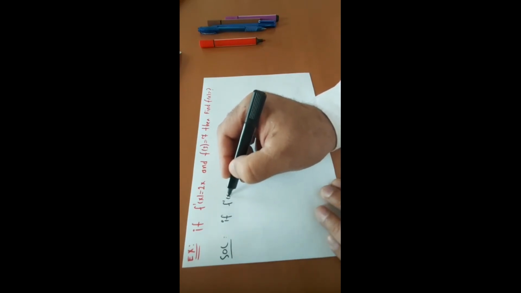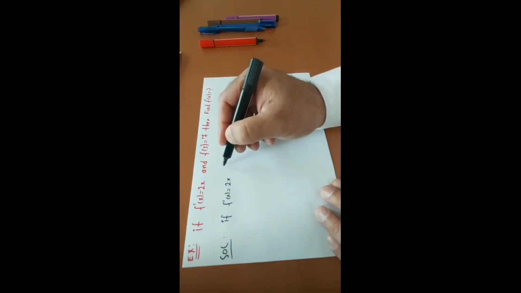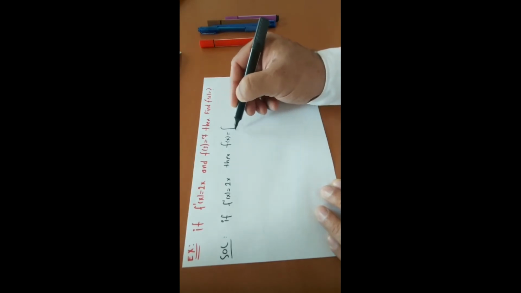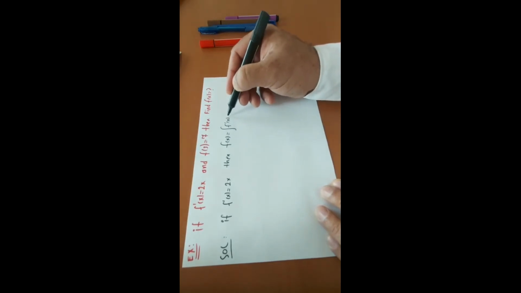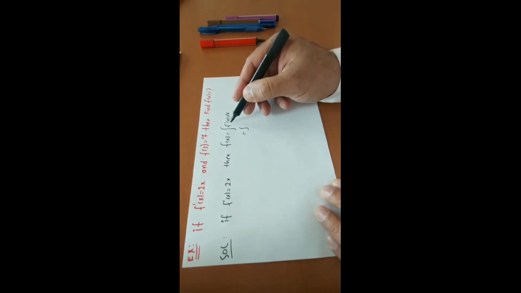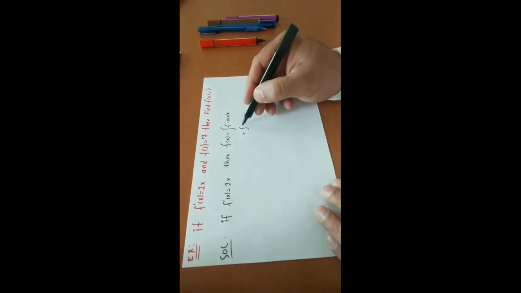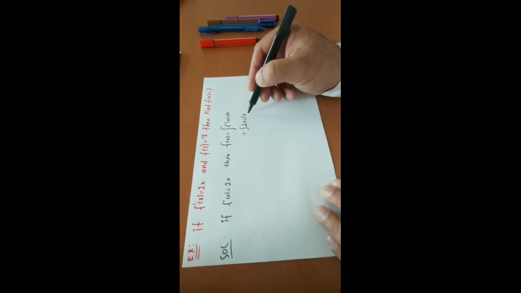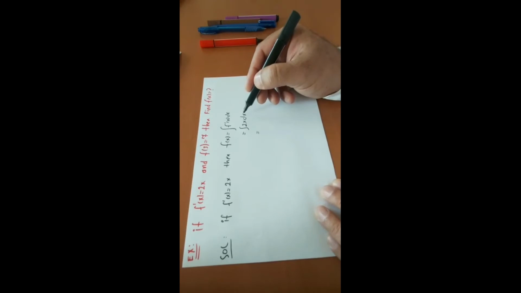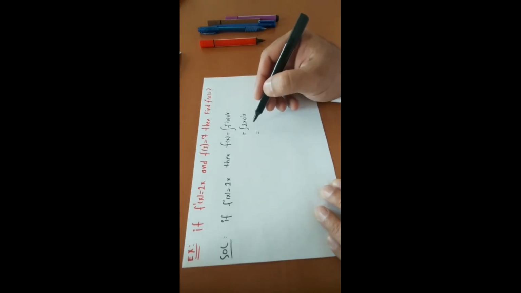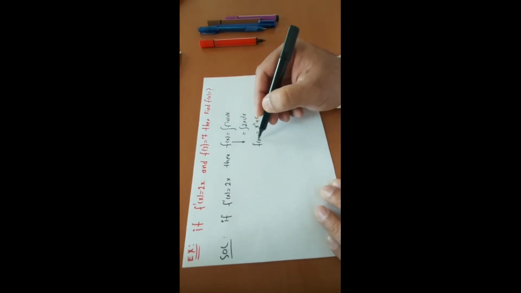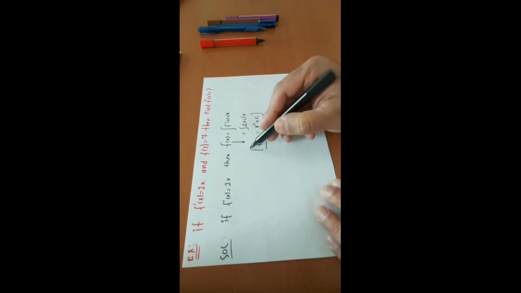If f prime of x is 2x, then f of x is written as the integral of f prime of x dx, and then instead of f prime of x we write 2x dx. So by the basic integration formula, this is x squared plus c. We know this is called f of x. F of x is x squared plus c.